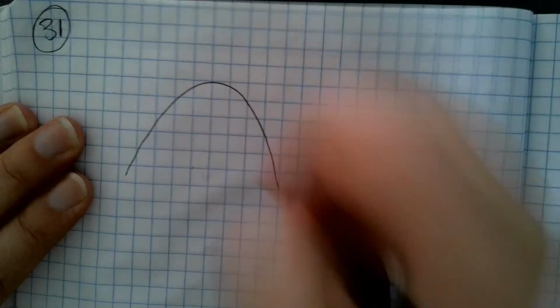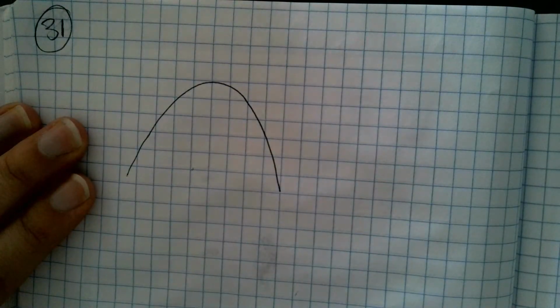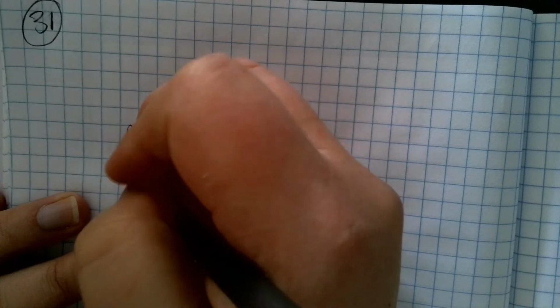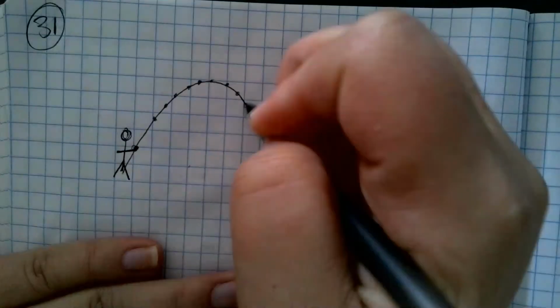Okay? All right. We're going to draw a parabola. So you're just going to draw a nice curve. Don't make it too big. Pick a point on there, close to the beginning, and that's going to be where you're going to have a little guy holding the ball. Okay? And he's going to throw it to his friend, who's going to try to catch it.